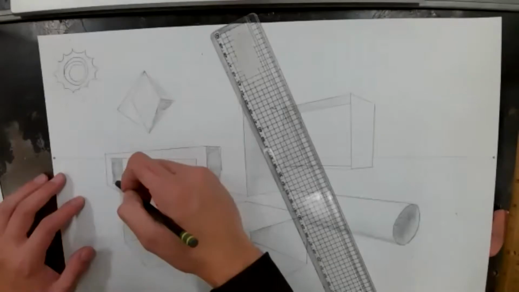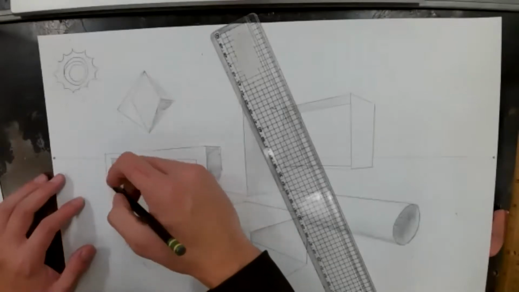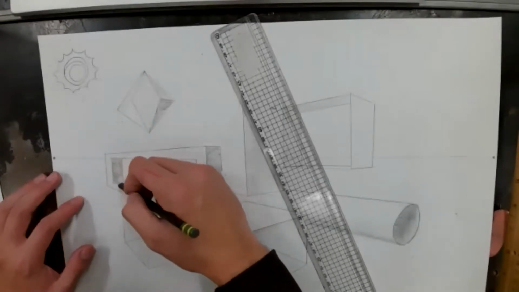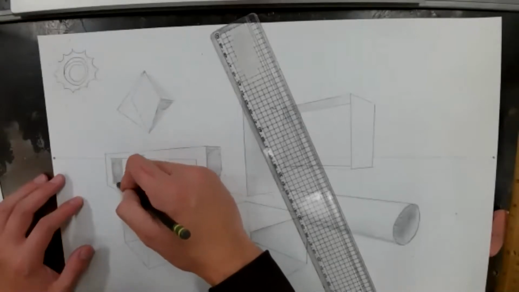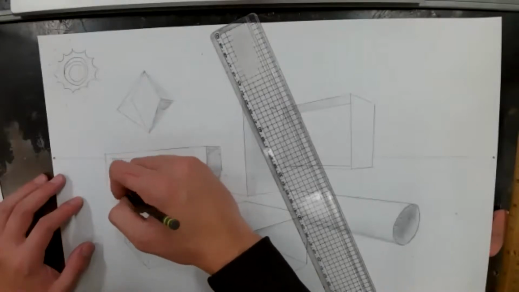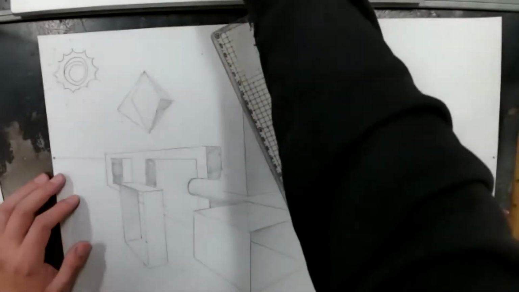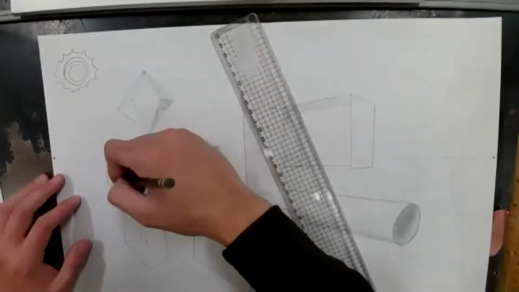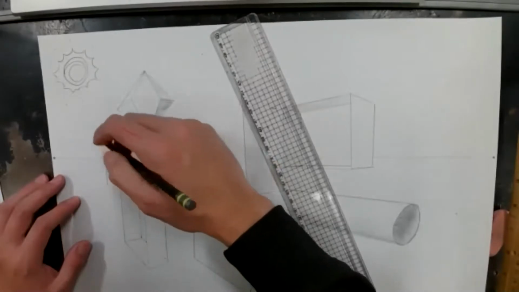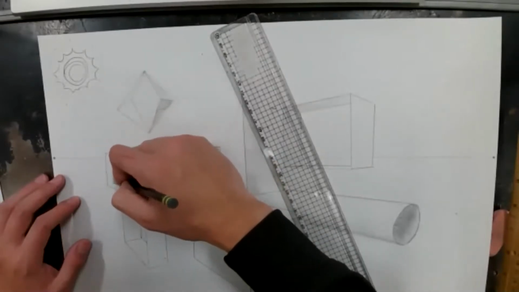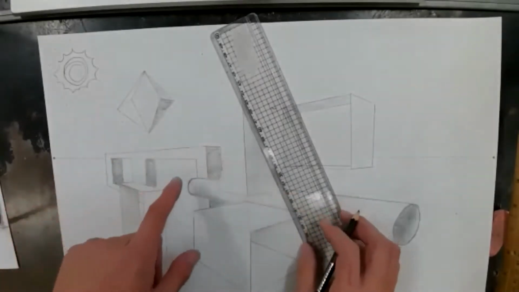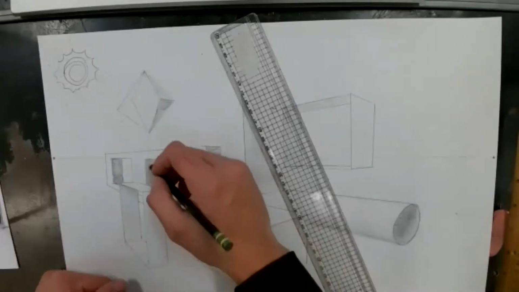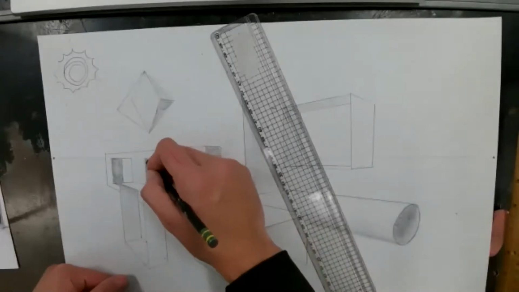So what shapes are you guys doing? Christian, what shapes are you doing? Are you doing squares, cubes, triangles? How about Luis? You have a question? What's your question? Can you repeat that? Oh, I'm doing a cube. A cube. Yeah, I'm doing a cube. Make sure to put the shadow. Got it. Okay.